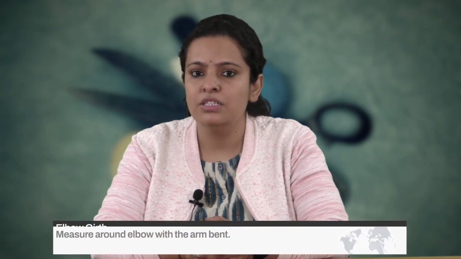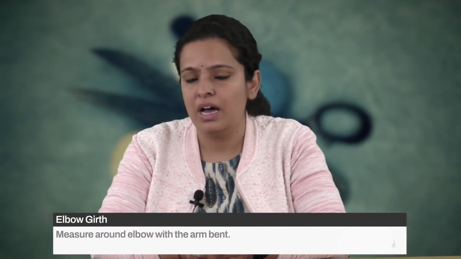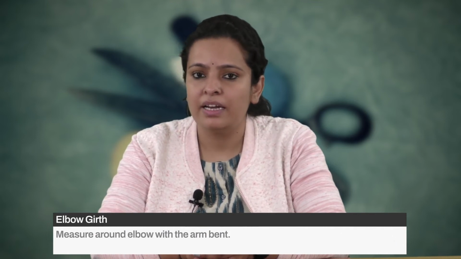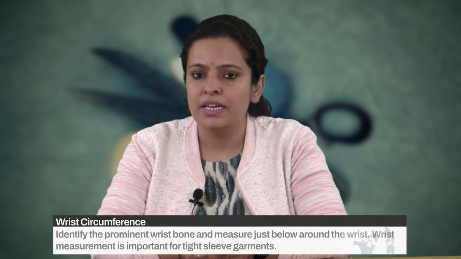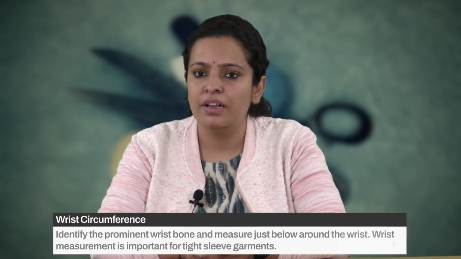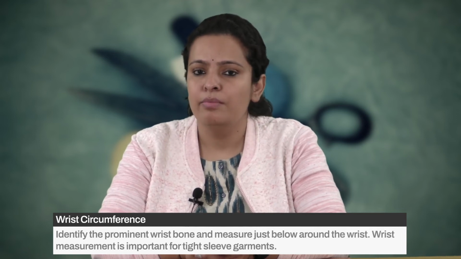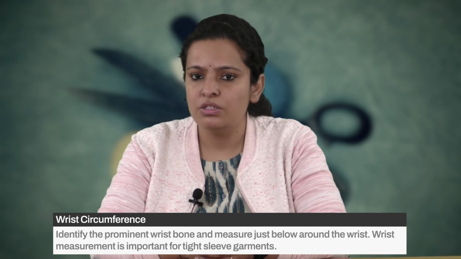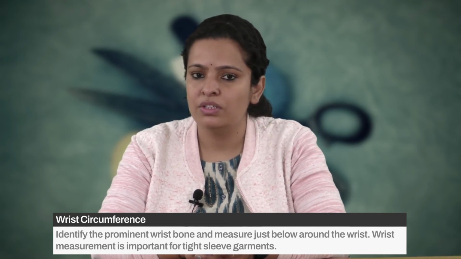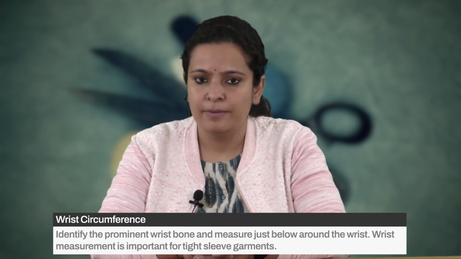Then the fifth point is the elbow girth. Elbow girth means measuring around the elbow with the arm bent and kept on the hip point. Then we take the wrist circumference, which is very important when we are constructing a sleeve. It identifies the prominent wrist bone and measures just below, around the wrist. Wrist measurement is important for tight sleeve garments.